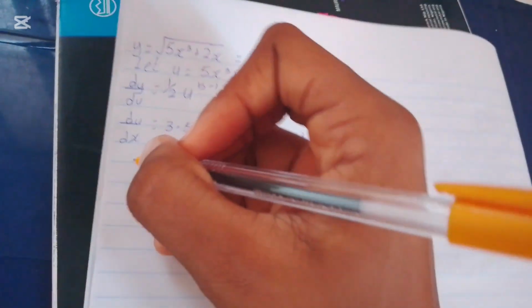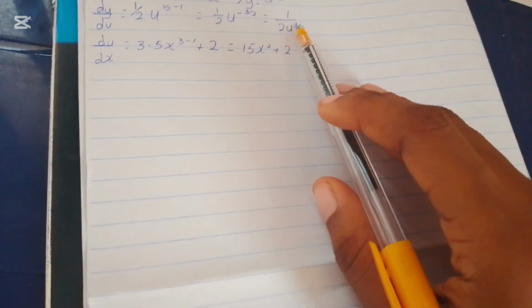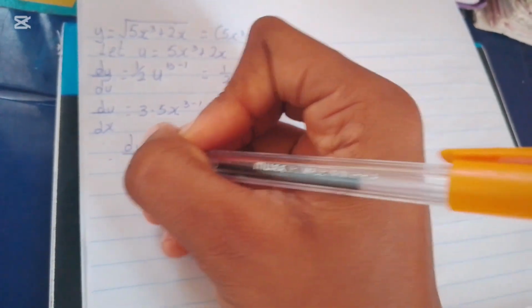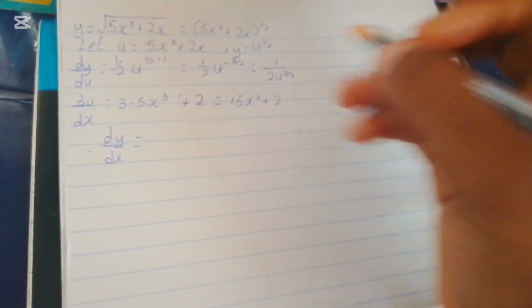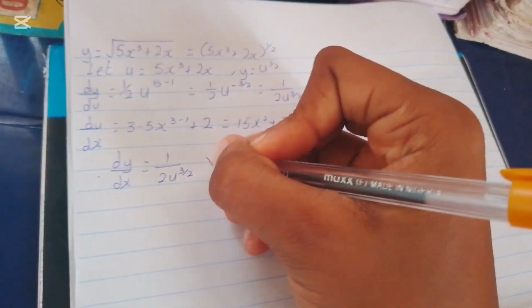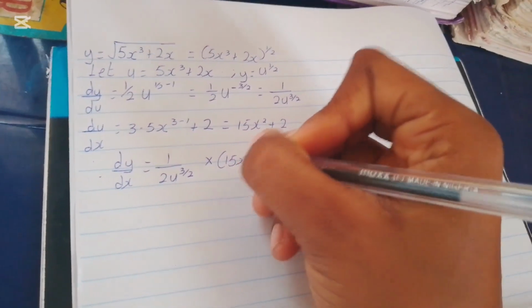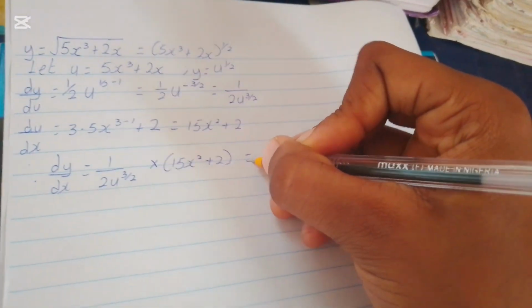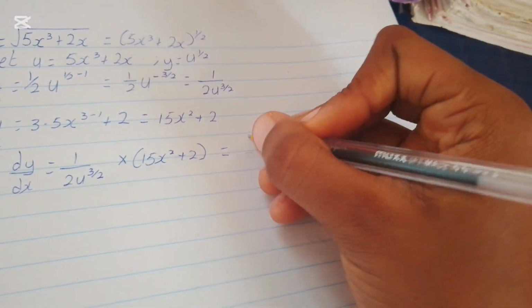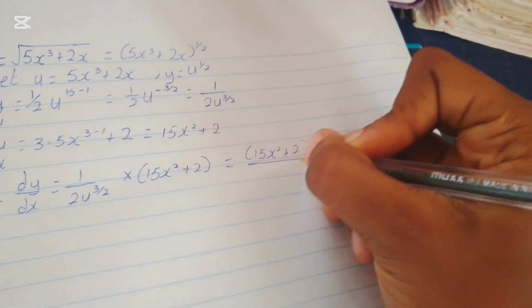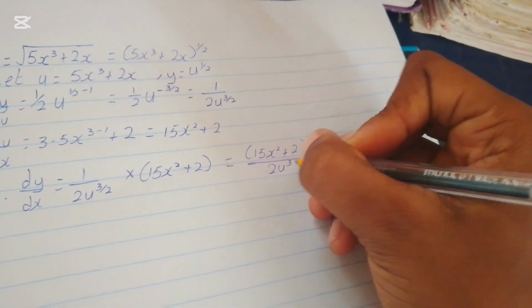So now applying our chain rule, remember you simply have to multiply this dy by du and du by dx. So therefore, our dy by dx is equal to, multiplying these two, 1 over 2u to the power of 3 over 2 times 15x squared plus 2. So this will give us 15x squared plus 2 all over 2u to the power of 3 over 2.